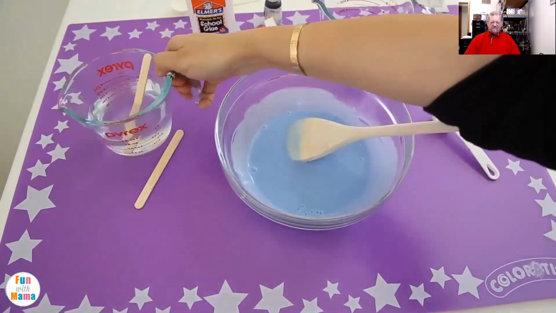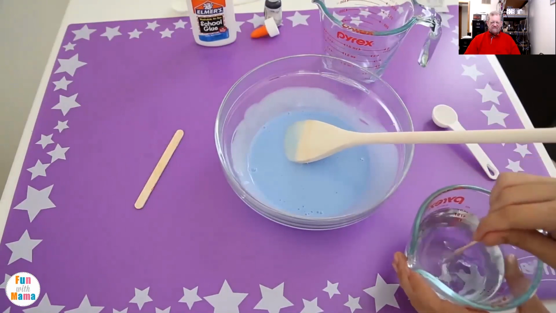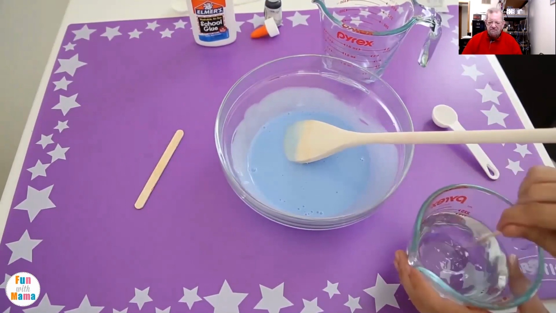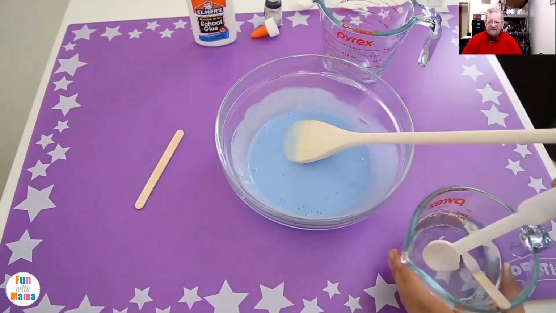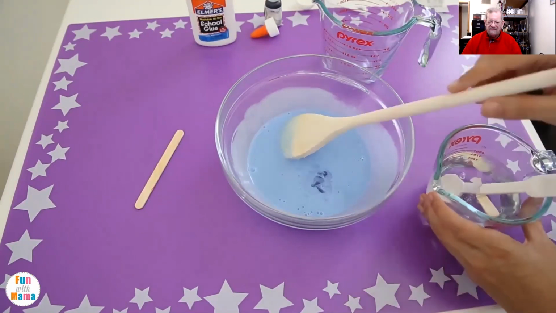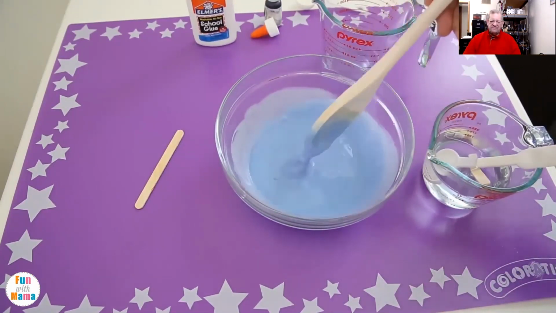Now your borax mixture would have had time to dissolve. Make sure that you give it a good mix before you start adding it in. This is really important that you add it in really slowly because this is the part that's going to make or break your slime. So I tend to add in a teaspoon at a time, and then I mix, and then I add another teaspoon at a time and mix.